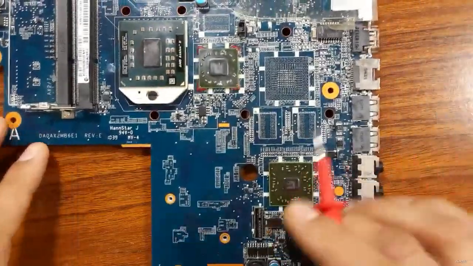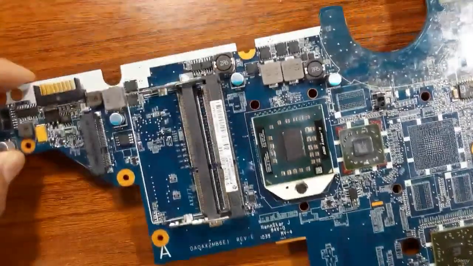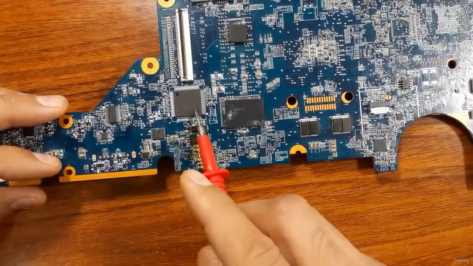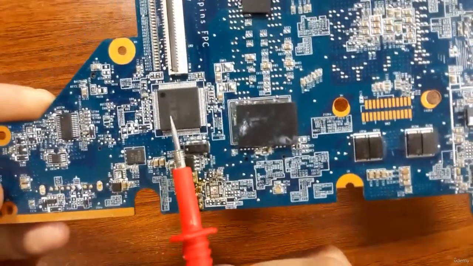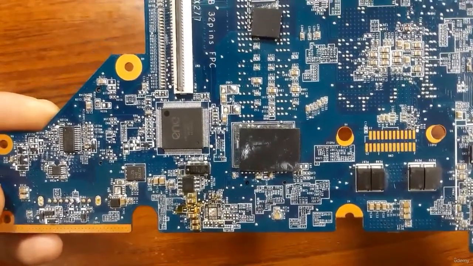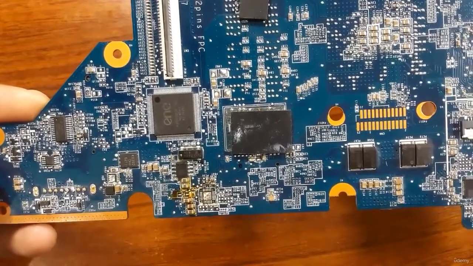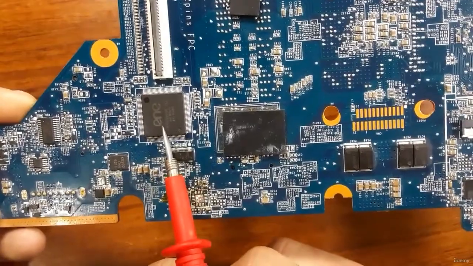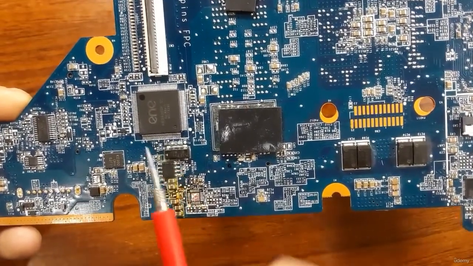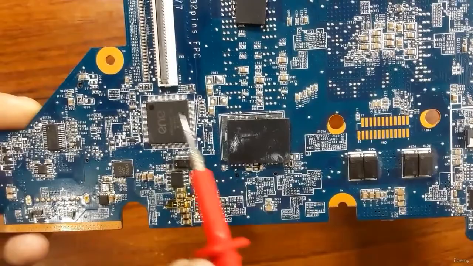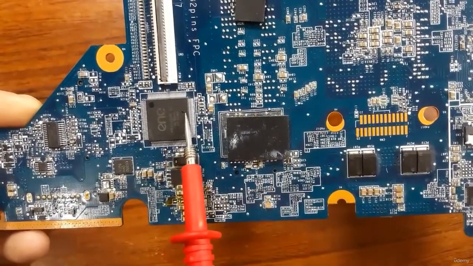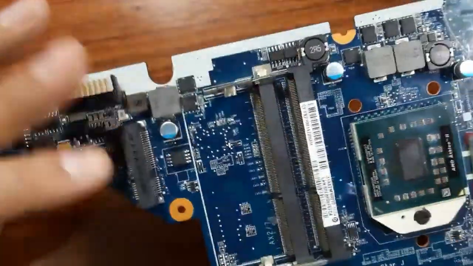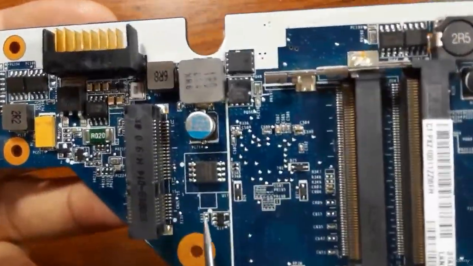So let's check here. We don't have the Super IO. So let's check the other side. As you can see, here we have the IO. This is the Super IO, as you can see. So usually the BIOS chip is near to the SIO, to the Super Input Output IC. So let's check here. We don't have the BIOS, so the BIOS should be in the other side of this IC. So let's check. So as you can see, this is the BIOS.